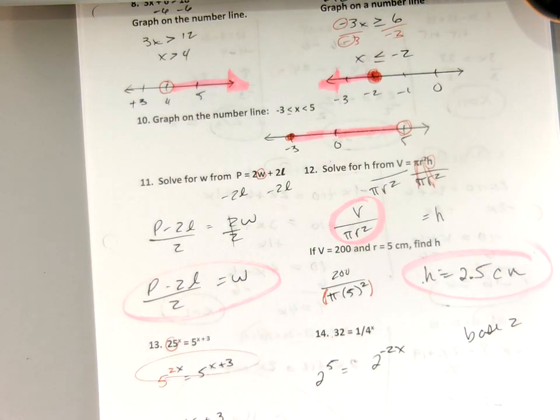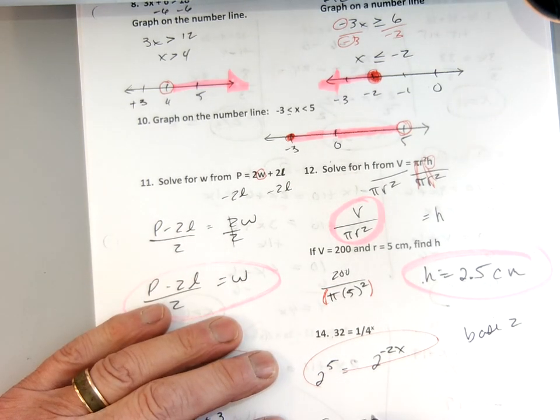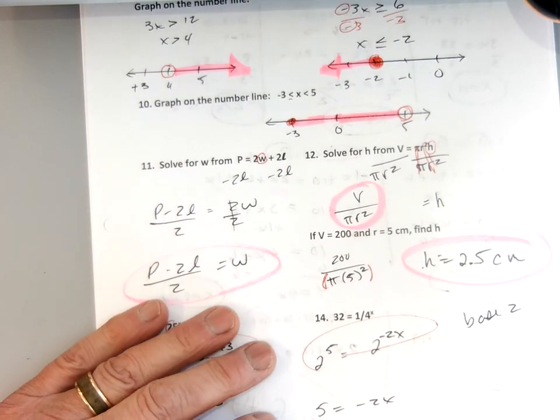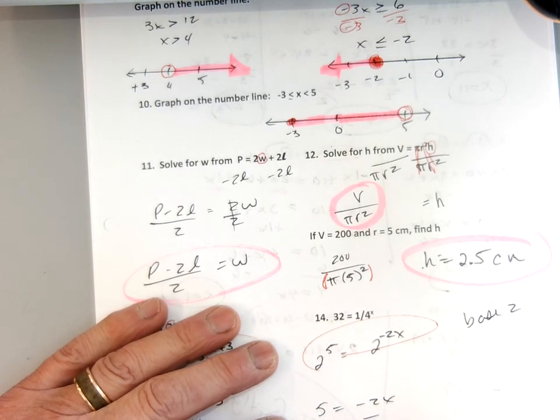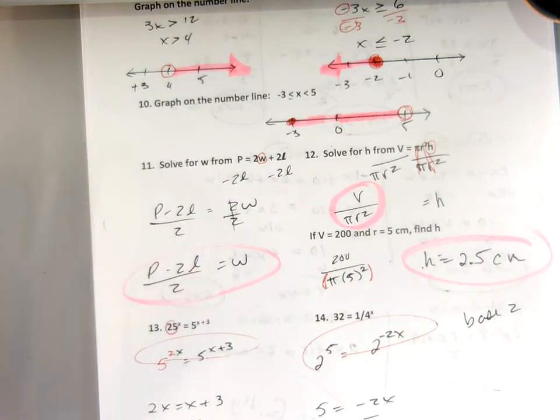I have the same base. Once I have the same base, I can just have these two exponents equal each other. I'll have a 5 equals a negative 2x, and then I'll solve, and I'll divide by negative 2, divide by negative 2, and that's my answer. My answer is negative 2.5, or negative 5 over 2. Okay, that's review 1.